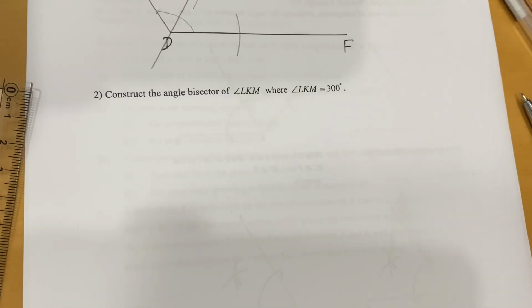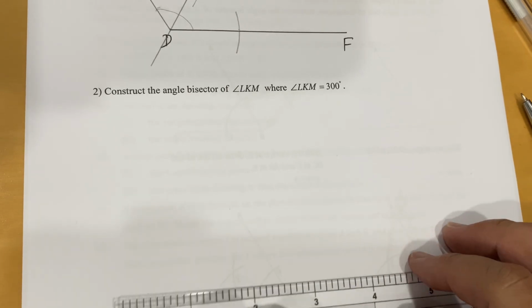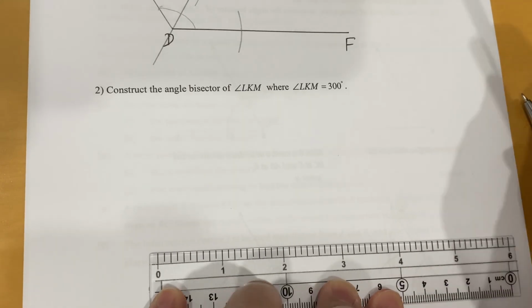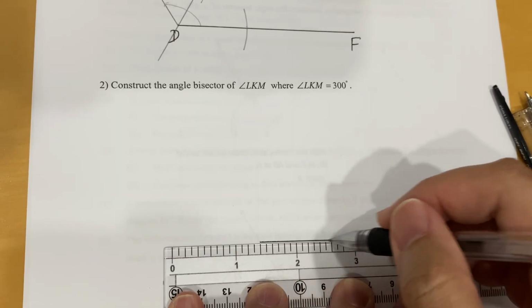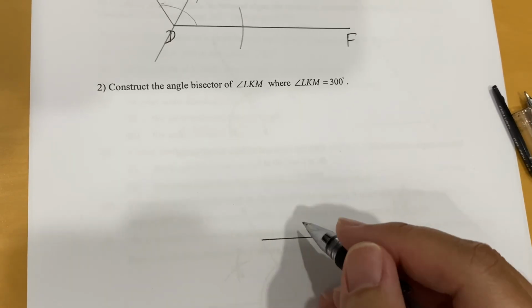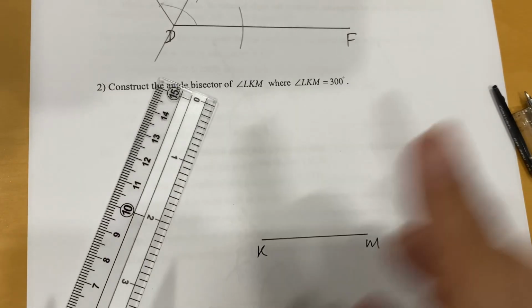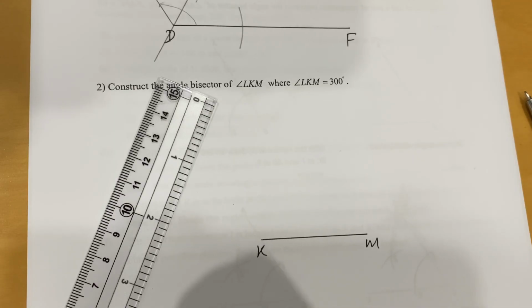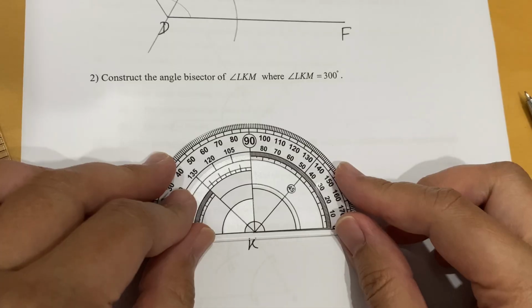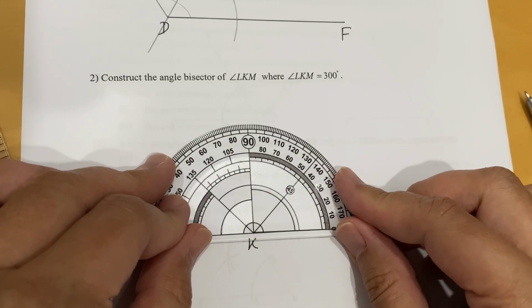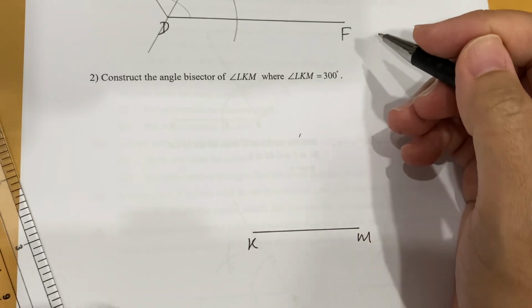Okay, this is not easy. This is angle 300. 300, how to draw? I would suggest you draw 60 degree. Okay, so let me see. 60 degree. How to draw 60 degree? I will draw KM. Then I measure 60 degree. You notice I never measure the length of KM because it's not important in this question. In this question, we care more about the angle. So let me measure 60 degree. 60 degree is somewhere here.